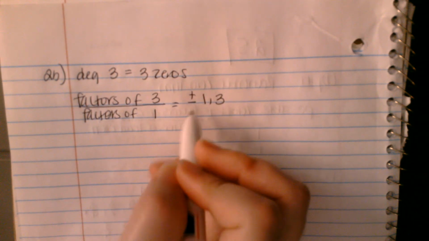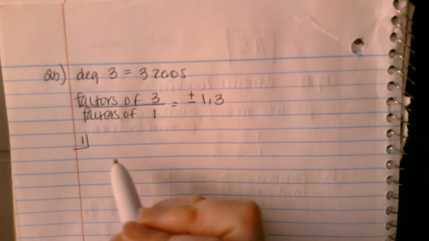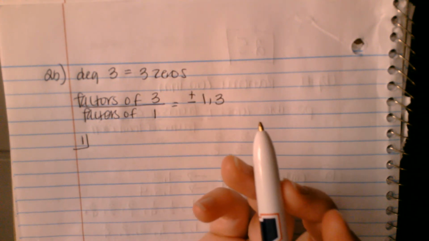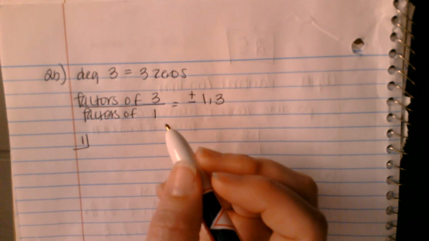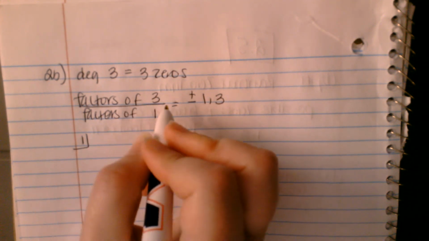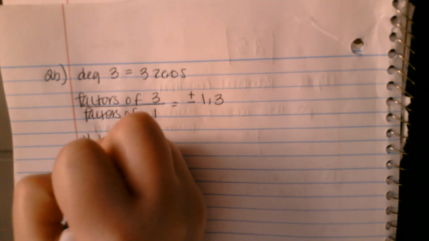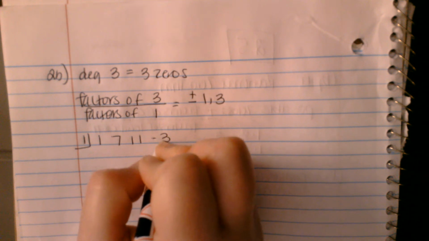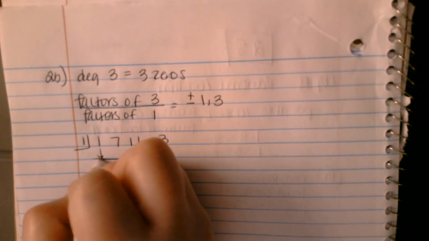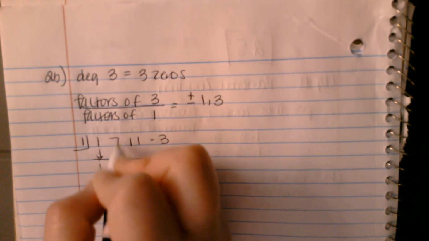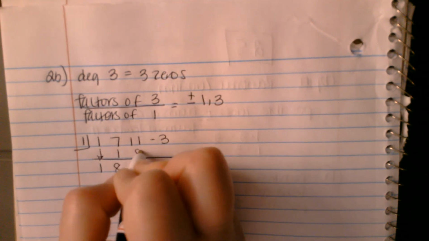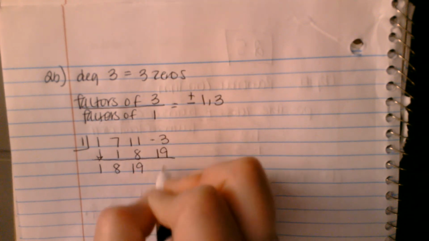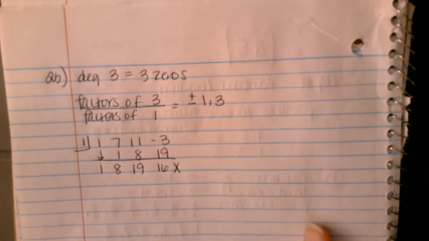Okay, so if we test +1, and you can test these in any order you want. I tend to start with the lower number and work my way up, but that's just me. So bringing down my coefficients, I have a 1 and a 7 and an 11 and a -3. Bring down the 1. 1 times 1 is 1. 7 plus 1 is 8. 8 times 1 is 8. 11 plus 8 is 19. 19 times 1 is 19. 19 minus 3 is 16. So 1, again, is not a zero.